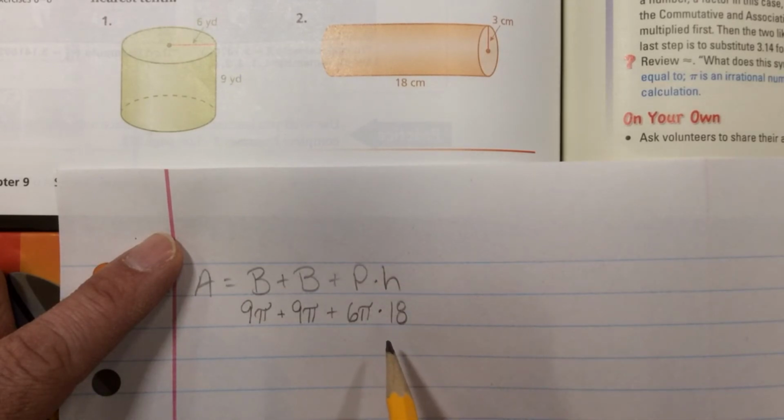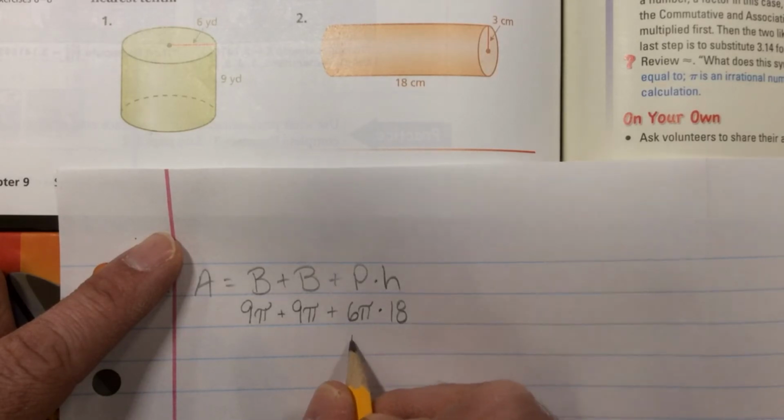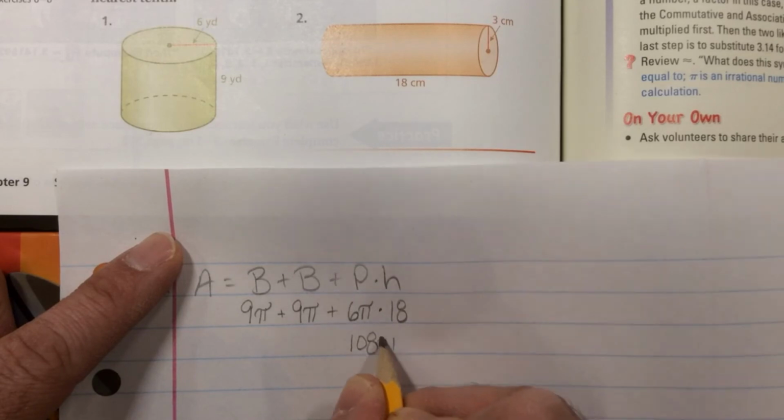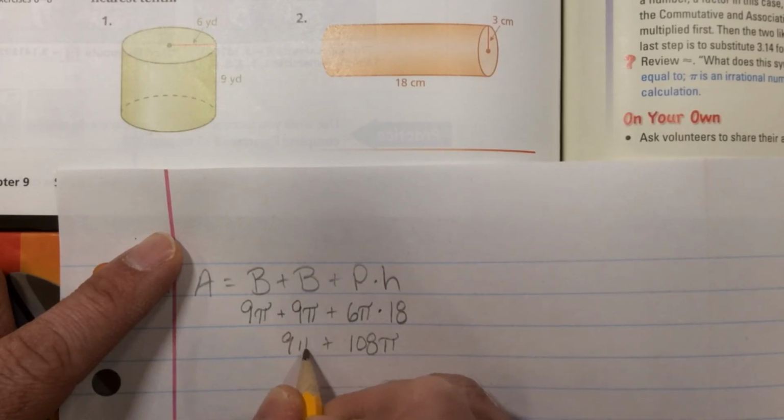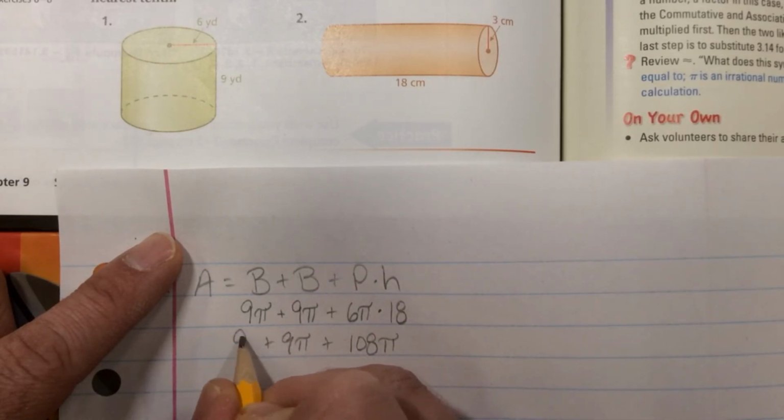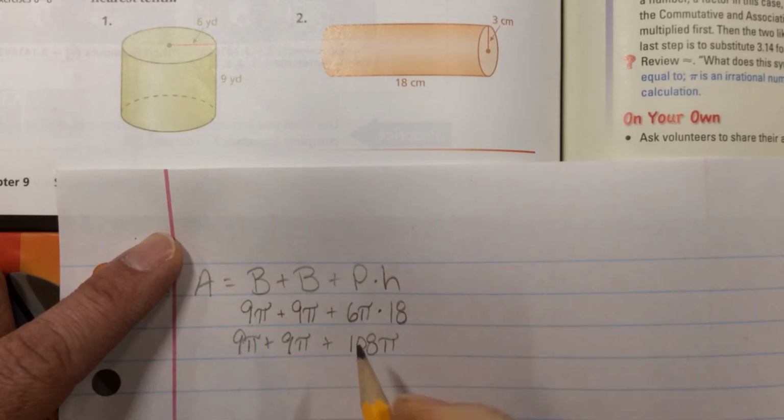6 times 18 is 60 plus 48, 108 pi plus 9 pi plus 9 pi. 9 and 9 is 18 plus 108 is 126 pi centimeters squared.